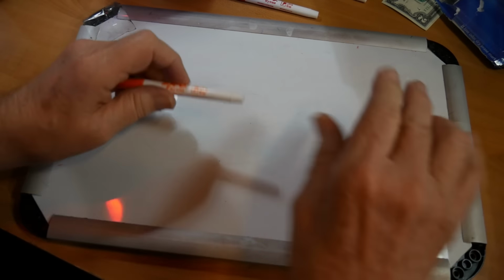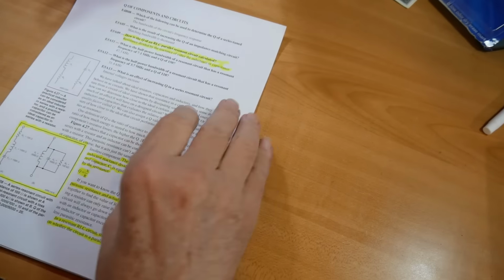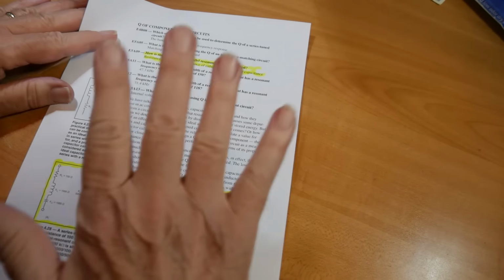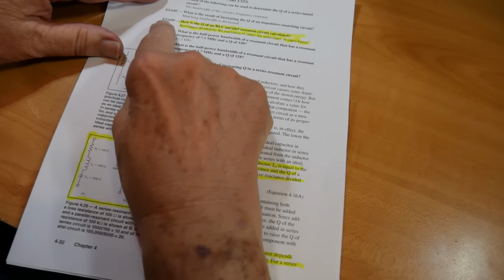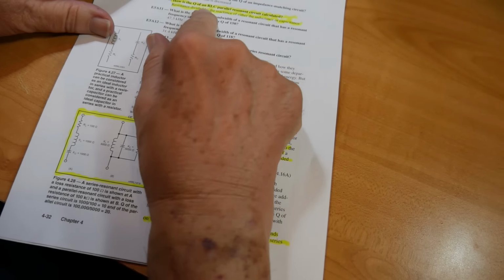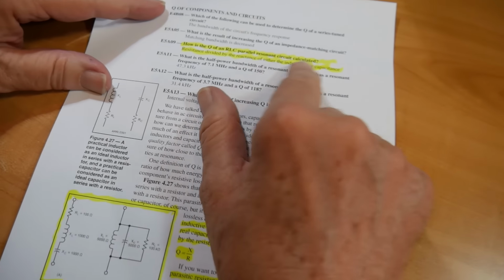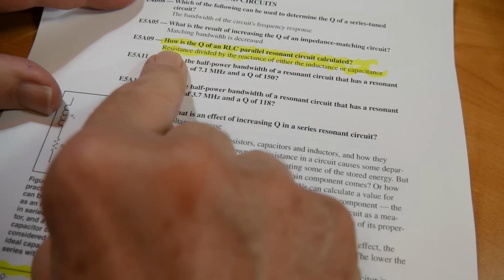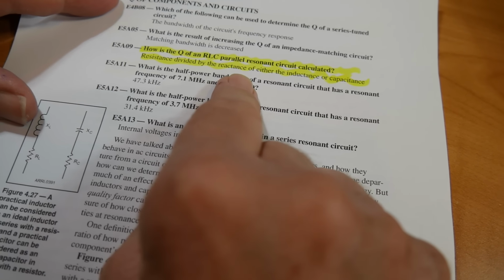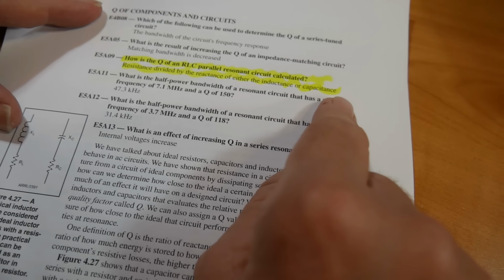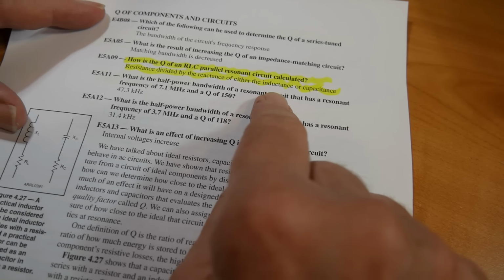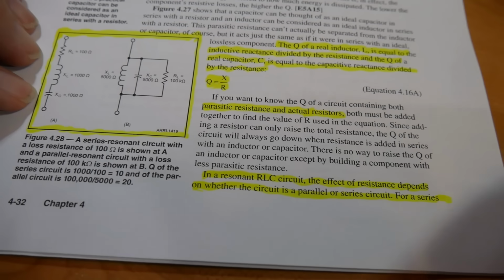So let's take a look at the actual piece of paper that we're dealing with here. This is the current Extra class manual, current as of 2026. And this is the question: how is the Q of an RLC parallel resonant circuit calculated? Resistance divided by the reactance of either the inductance or capacitance. They're equal, right? Because we're resonant.